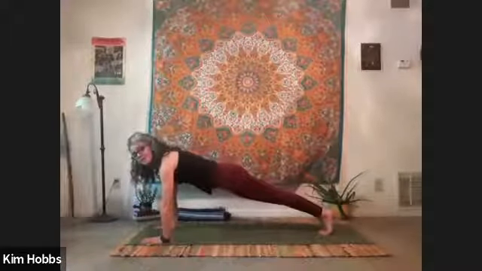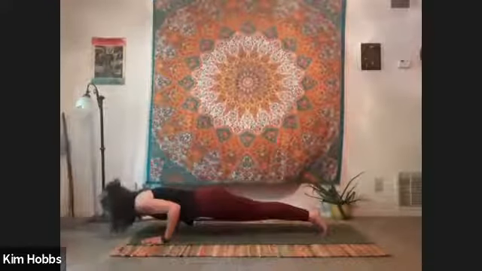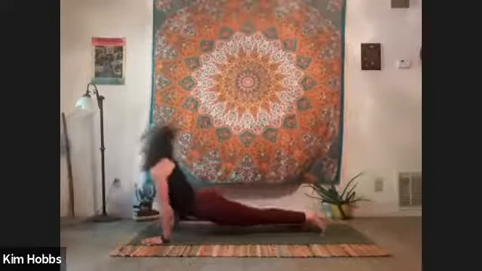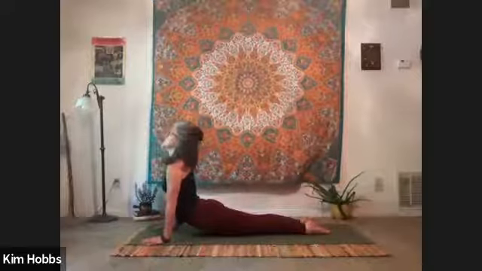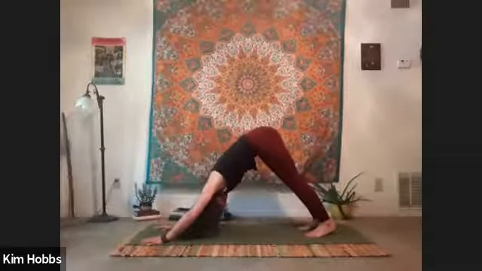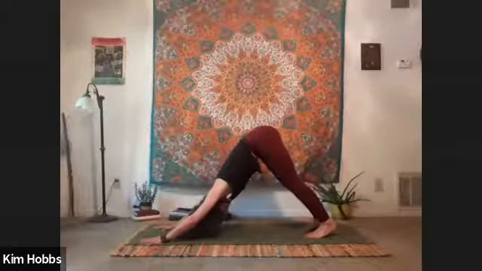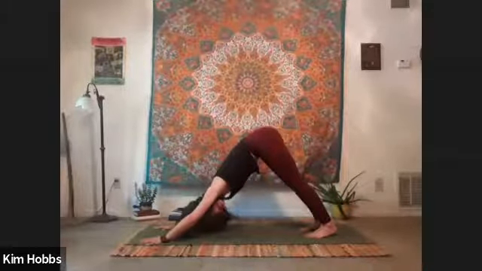Take a deep breath in plank, and then on your exhale, lower knees, chest and chin, or chaturanga. Inhale into your up dog or your cobra, and exhale back to down dog. Take a big breath in and out through the nose, noticing what you notice in this down dog now.